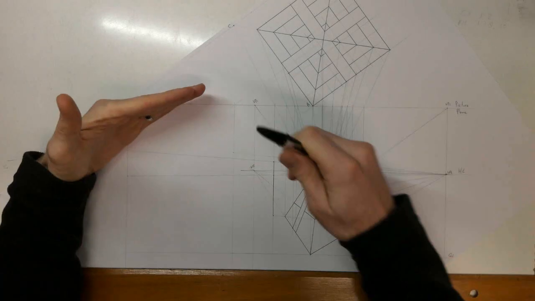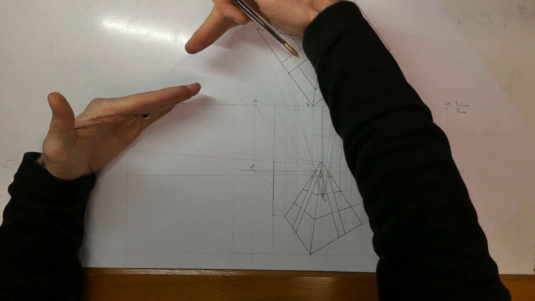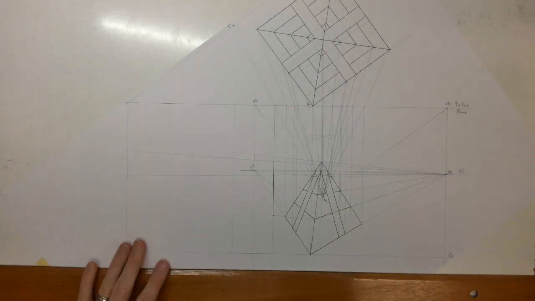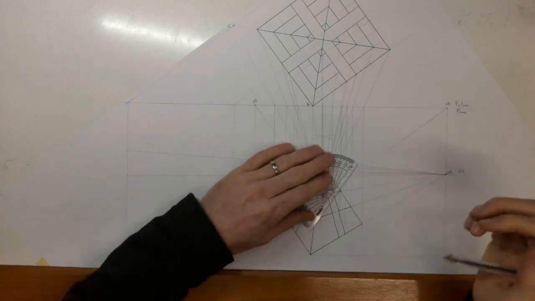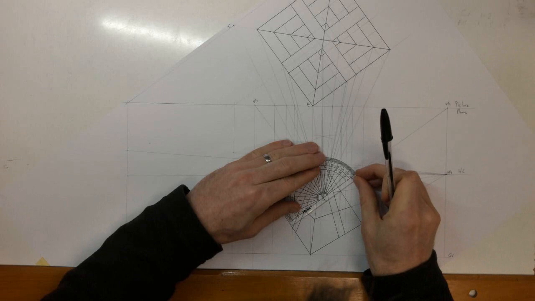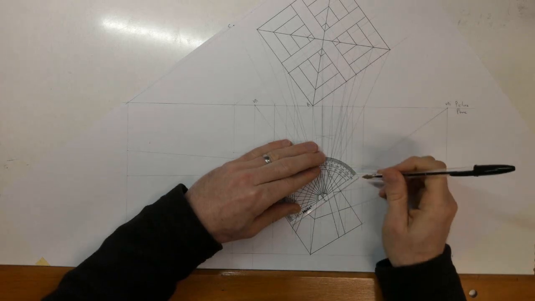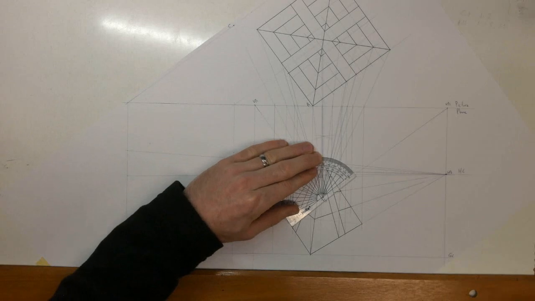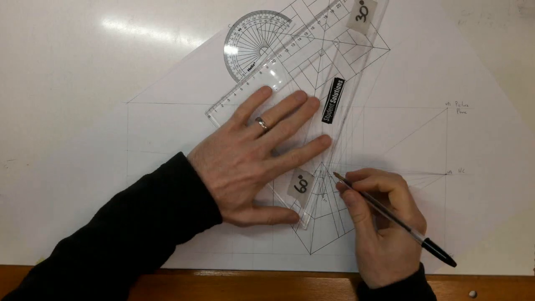If I took it from this side, all you see is an edge view of that triangle, so the 30-degree angle wouldn't be relevant. So let's measure our 30 degrees from our spectator. It's more or less on that line running back, so I just need to extend this line back.